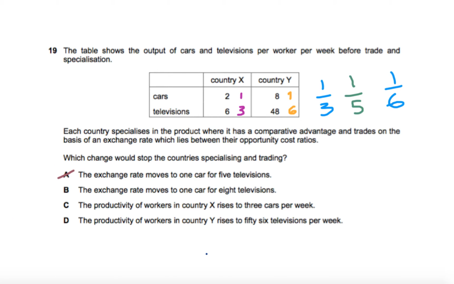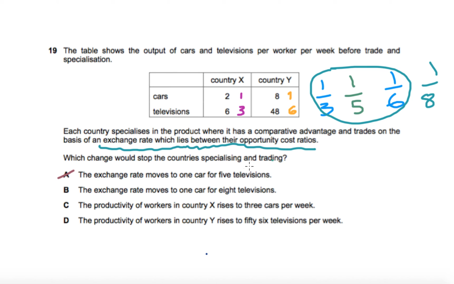What about option B? Option B says the exchange rate moves to one car for 8 televisions, and that is 1 over 8. Now 1 over 8 is not between 1 over 3 and 1 over 6. It is actually outside of this range. And so this tells us that they will now cease trading because the ratios are not between the opportunity cost ratios. So the correct answer is option number B.